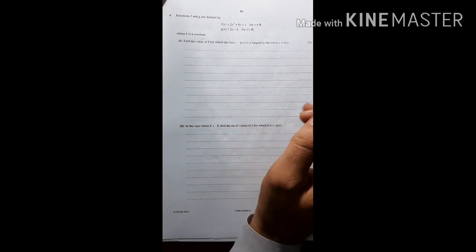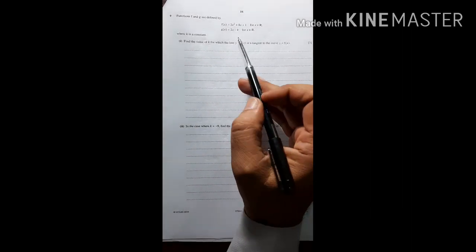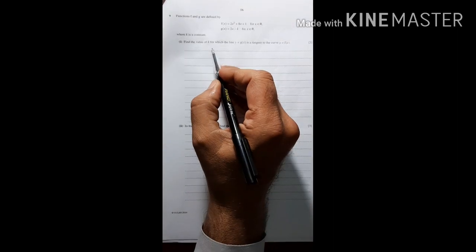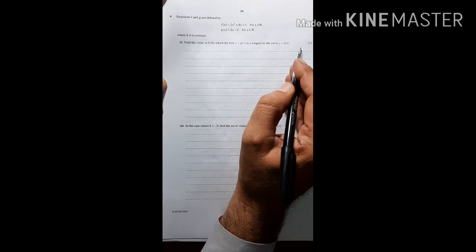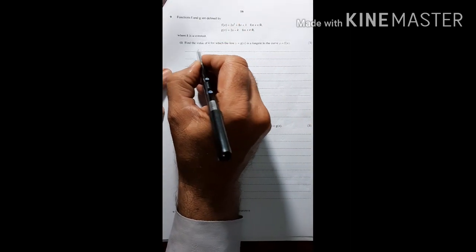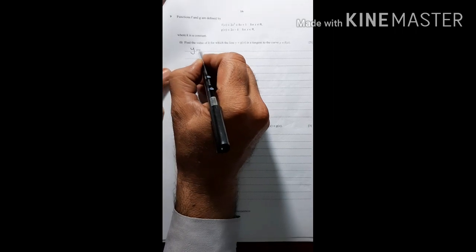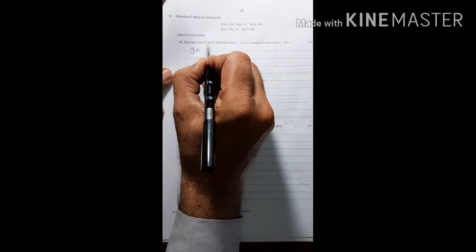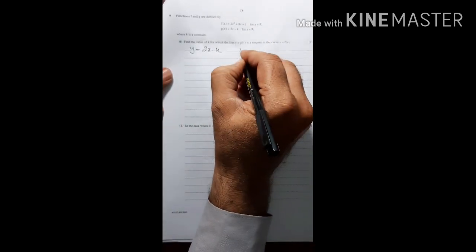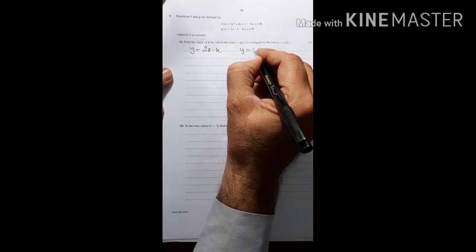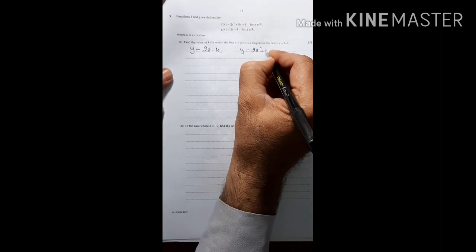So question 9 is, okay, question number 9 is we have two functions f(x) and g(x), where k is a constant. Find the value of k for which the line y is equal to g(x) is tangent to the curve y is equal to f(x). Okay, we have y is equal to g(x), which is 2x minus k, and we have y is equal to f(x), which is y is equal to 2x square plus 8x plus 1.